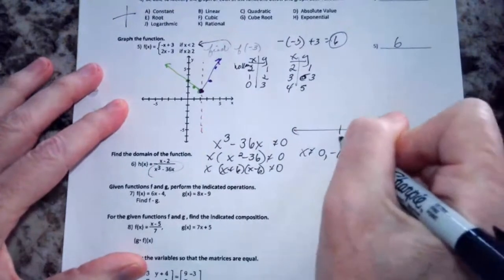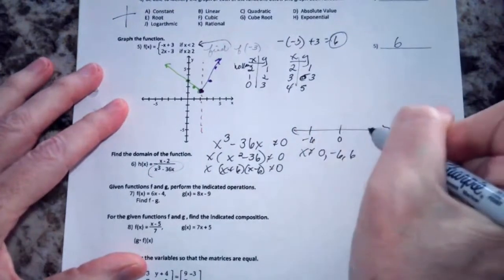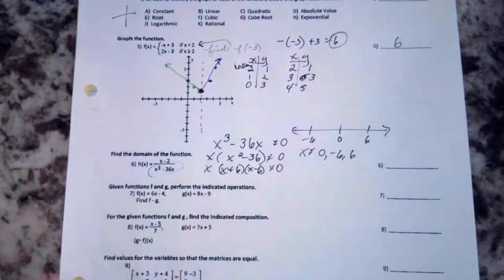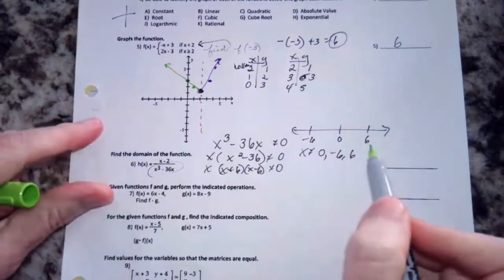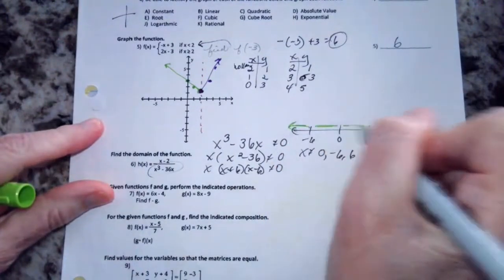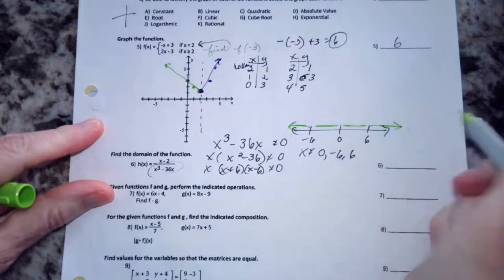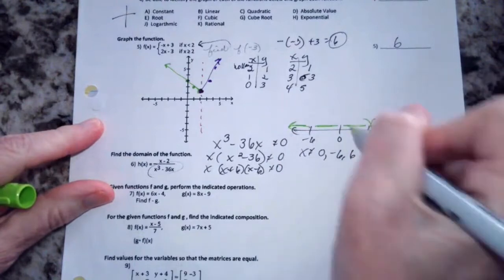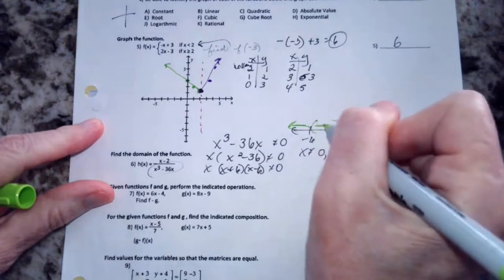So let's put our answers in. We got a 0 there, we got a negative 6 there, and we got a 6 there. So those are the no-nos. All of this is good. All of that is good. All of that is good. And all of that is good. Don't include 6. Don't include 0.